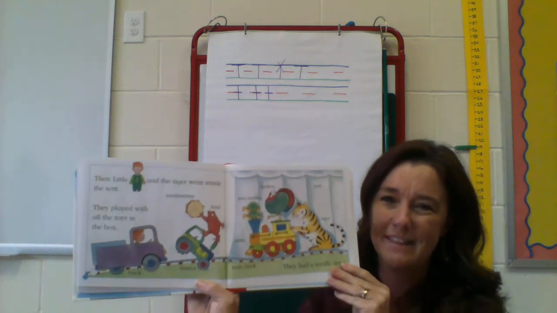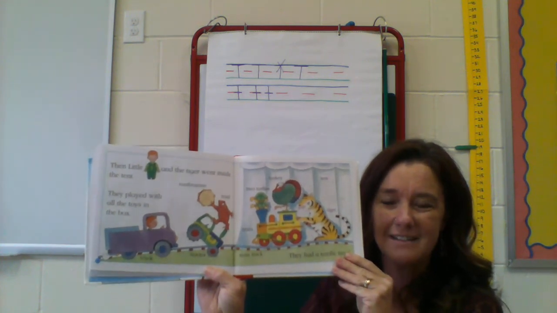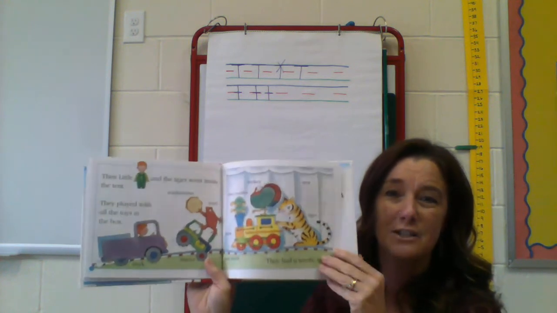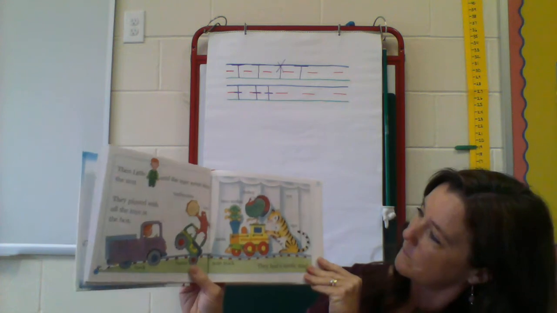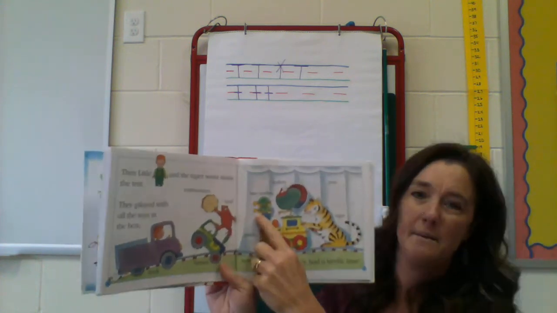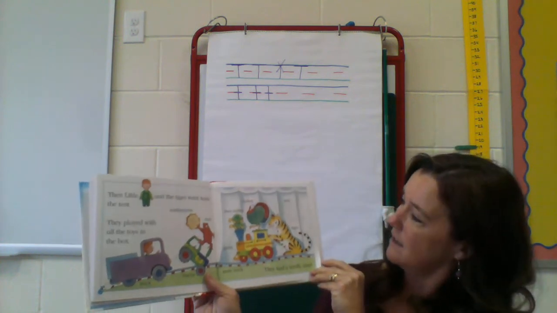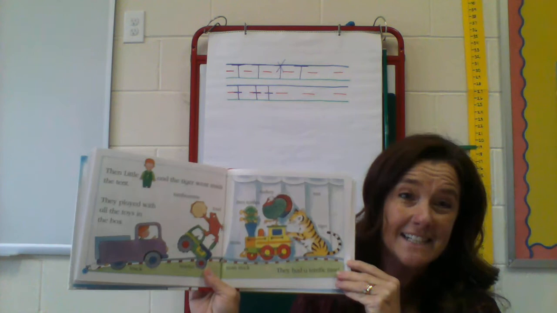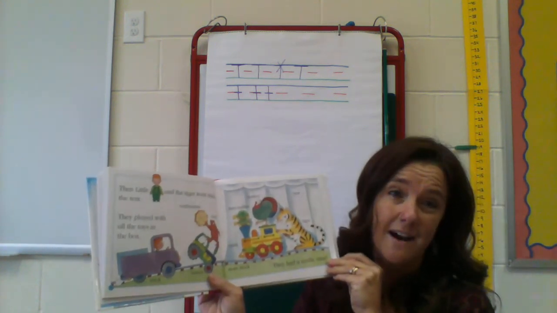Do you remember what he put in there? What do you see? A truck and a tractor. Do you remember what this was? A toad playing that tambourine. And there were how many turtles? 2. And a turkey. And then what did he go inside of? The tent. They had a terrific time.